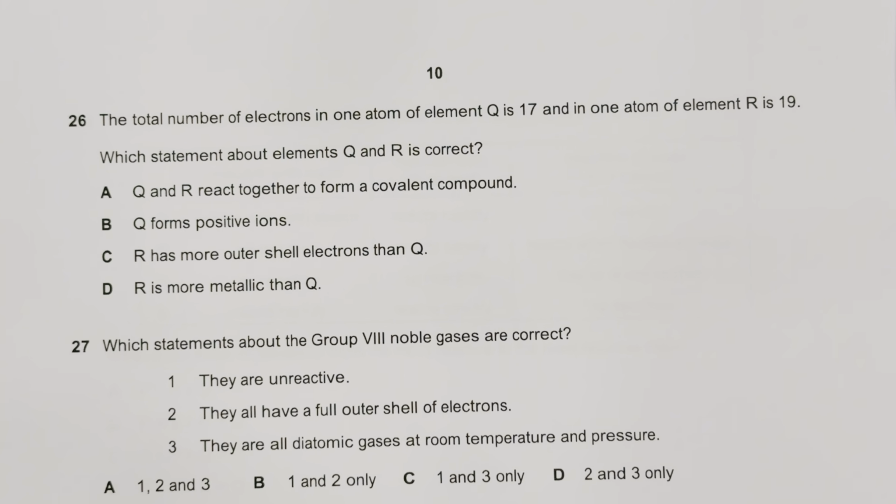Moving to question number 26. The total number of electrons in one atom of element Q is 17, and one atom of element R has 19. Which statement is correct about Q and R together to form a covalent compound?